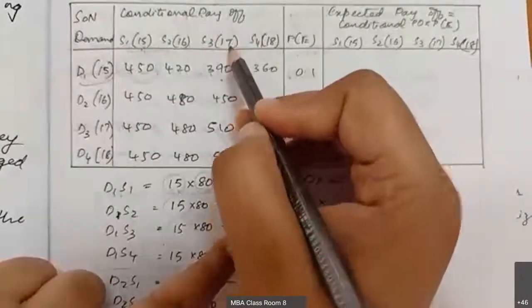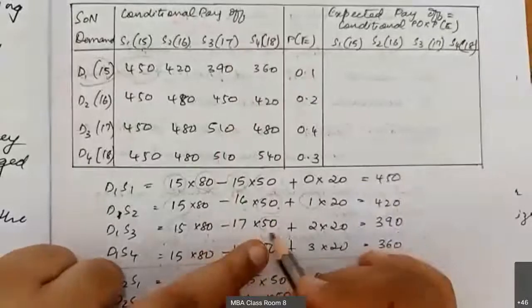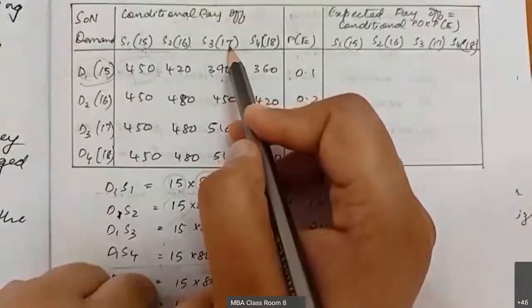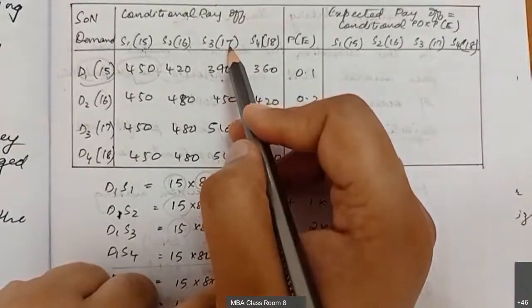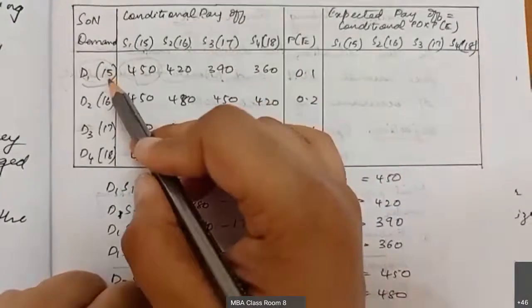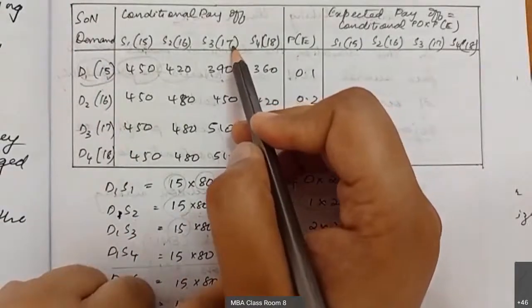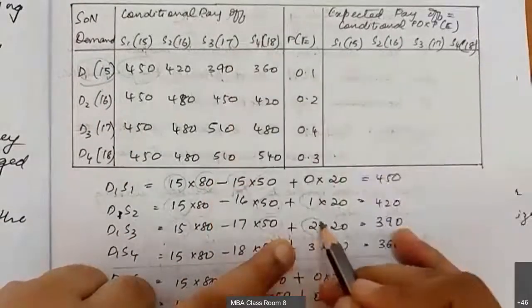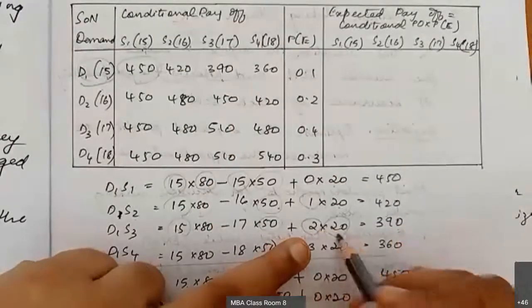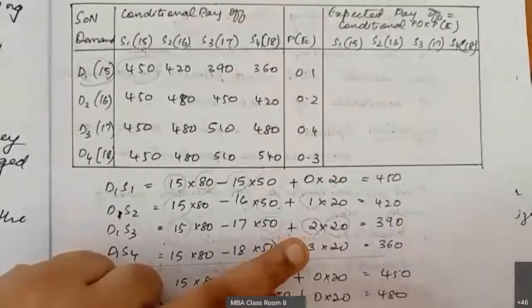So it is 17 into cost price is 15 plus. Here we have 15, here we have 17. 17 items we have stocked in the shop, but demand was only for 15. So what is the leftover? 17 minus 15, that is 2. So here we have 2 into salvage price is 20. We have 390. Is it clear?